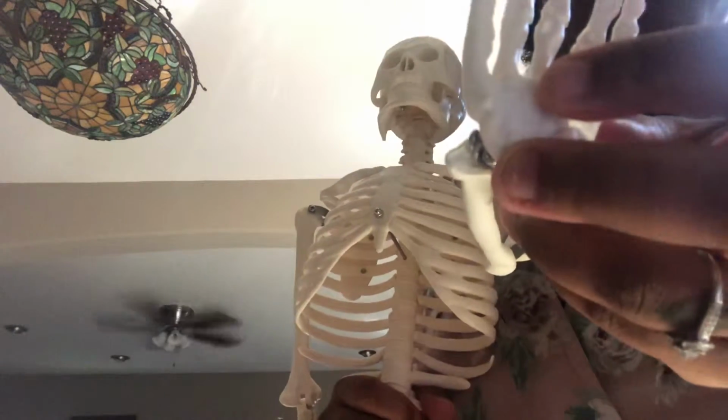The hamate is right here on the side. The lunate is right here, the bottom of the wrist. The scaphoid is the back of the wrist, which would be right here. The trapezium is the bone on the side of the wrist, right here. The phalanges are all of the fingers. The trapezoid is the second bone in the wrist, which would be right here.